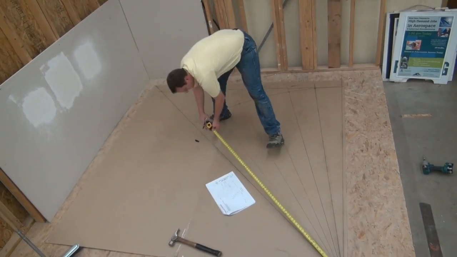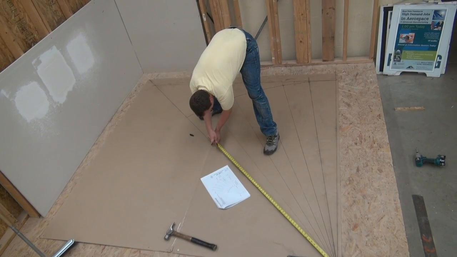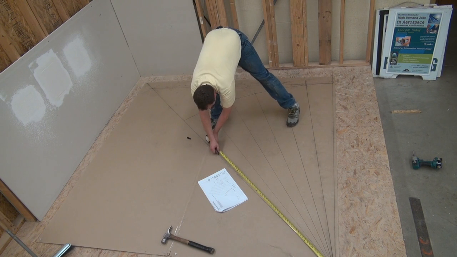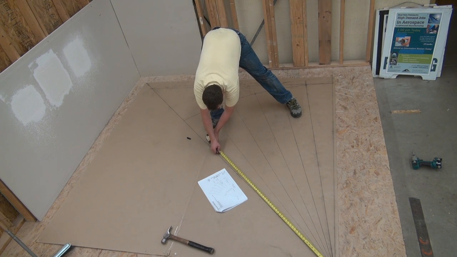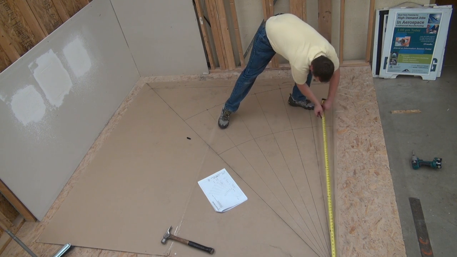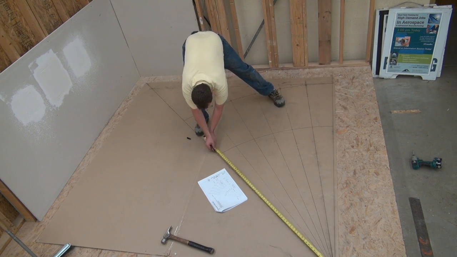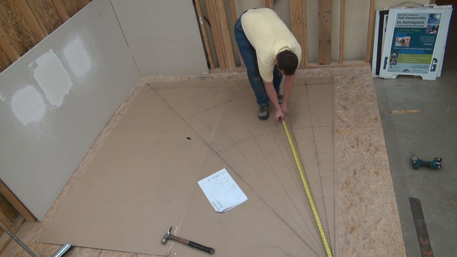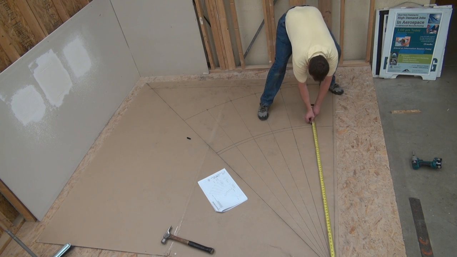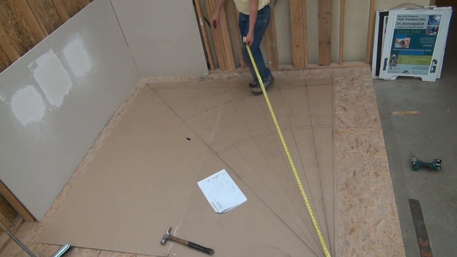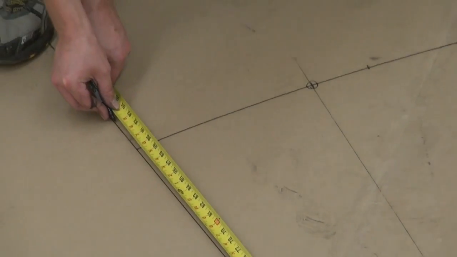So again, I'll start from my 45 line, hold my tape at my 60-inch, hold my tape in my pen, and swing my arc at 60, and again at 61.5. Okay, that will be my stringer. And then again at 93.5 for the outside of my die wall.